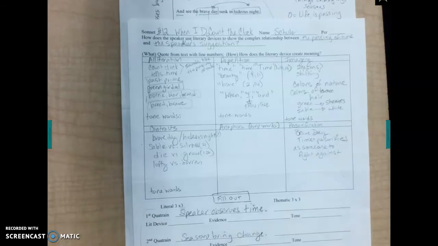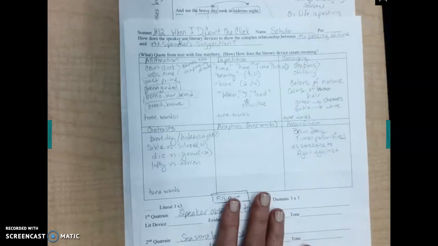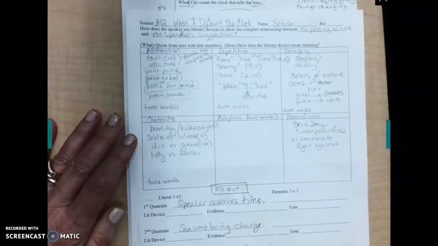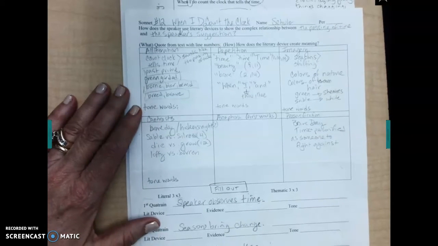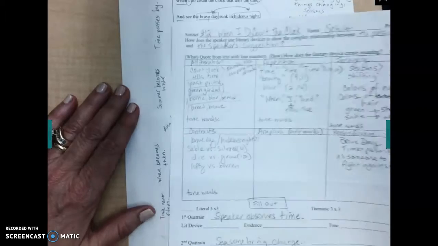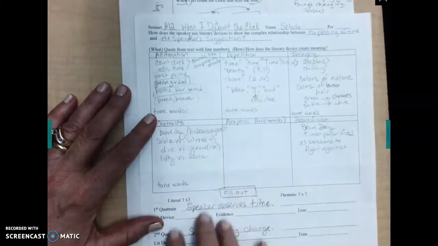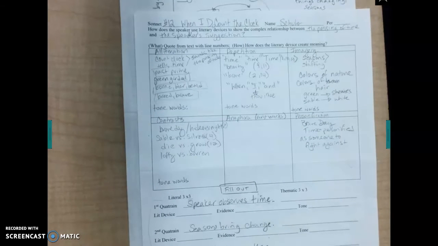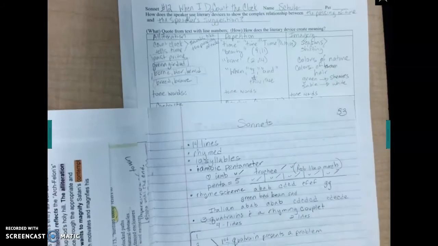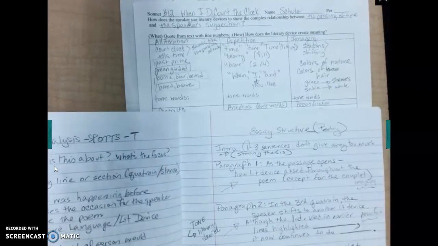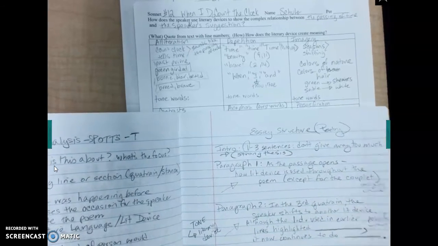What I would like you to do at the beginning of class on Wednesday when you write this, what I would like you to do, what was I going to say? Oh, at the beginning of class on Thursday when it's time to write this. I would like you to take about 5 minutes or so, and again, with your neighbor, review which paragraphs, which literary devices you want to write about, review the sonnet stuff, review this so that you know what the subject is and the occasion, etc. Review the essay structure so that you know exactly what you're supposed to do.